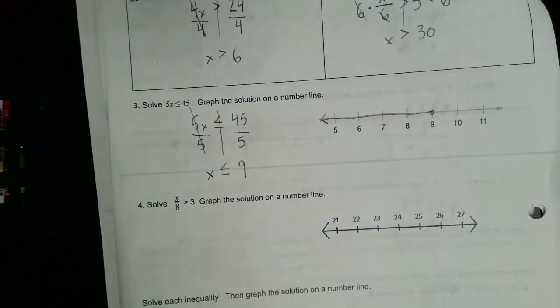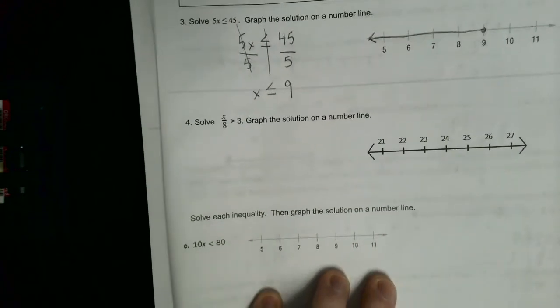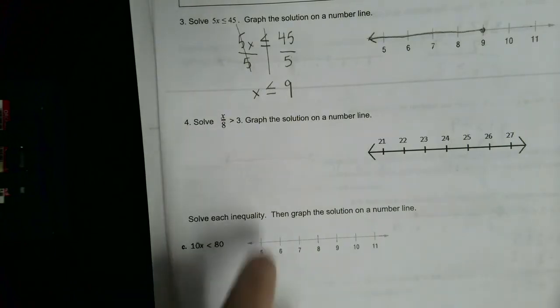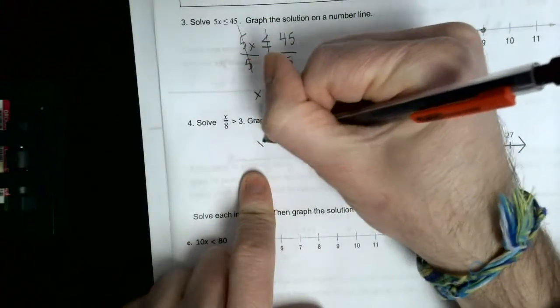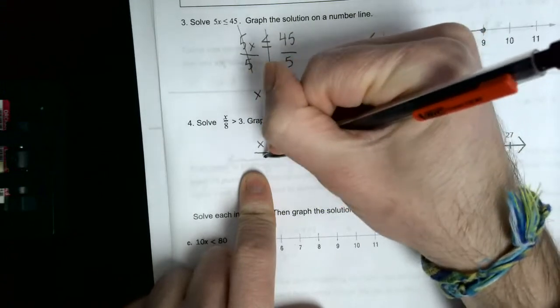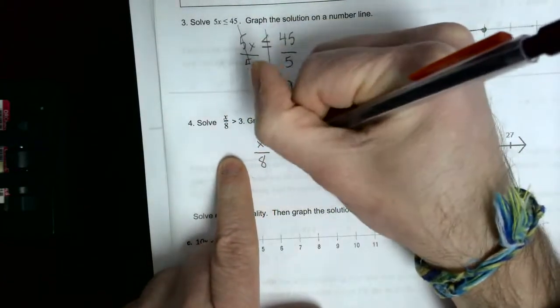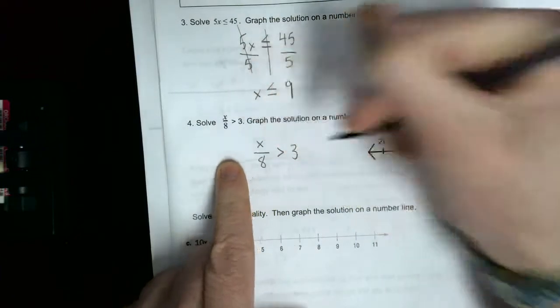Okay. Next. Let's try this one. Again, similar idea. We're going to solve it. Well, actually, no, we're going to solve it, and we're going to graph it. All right. So x divided by 8 is greater than 3.